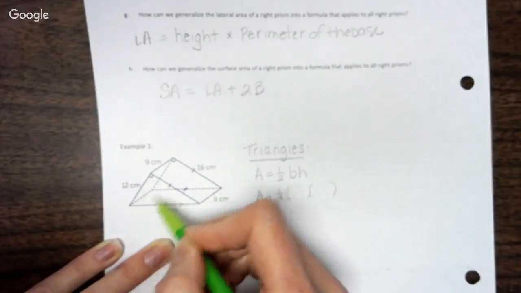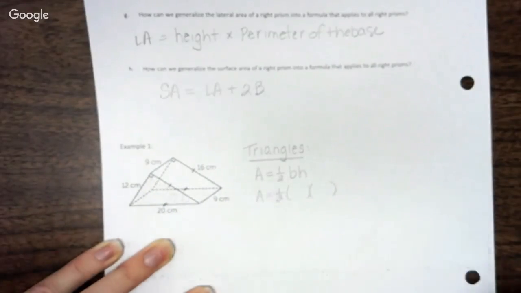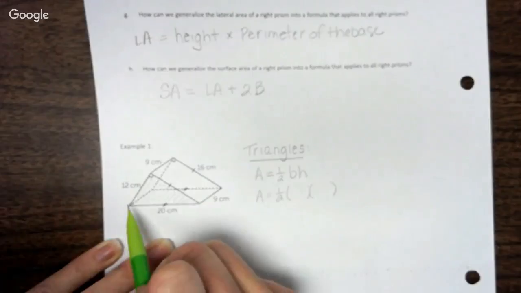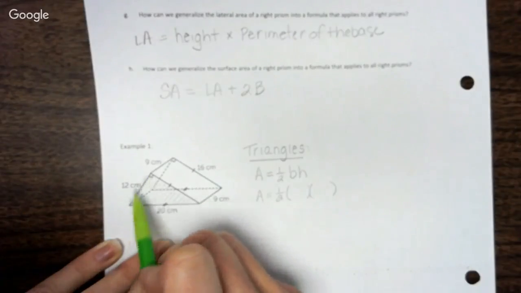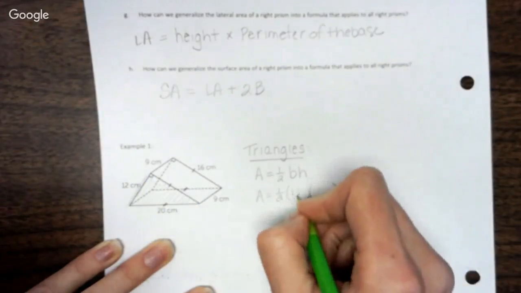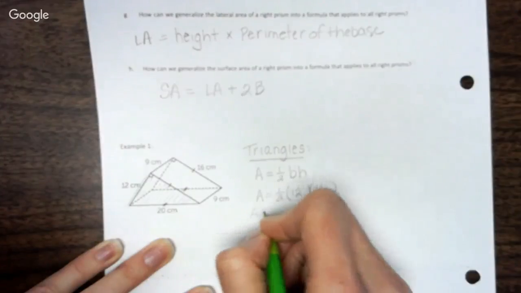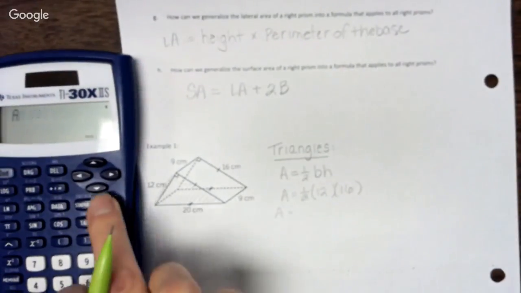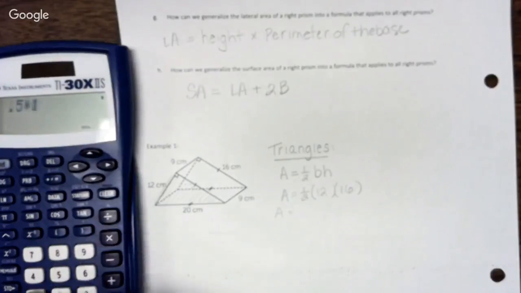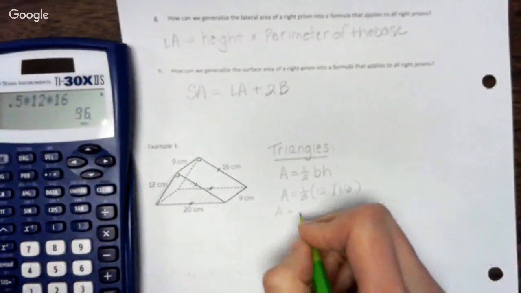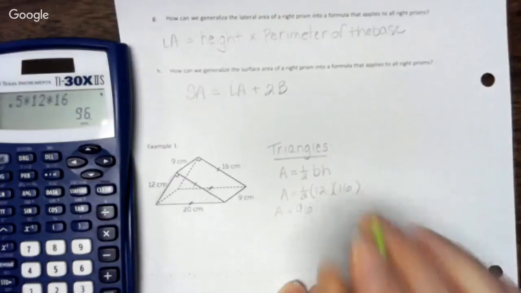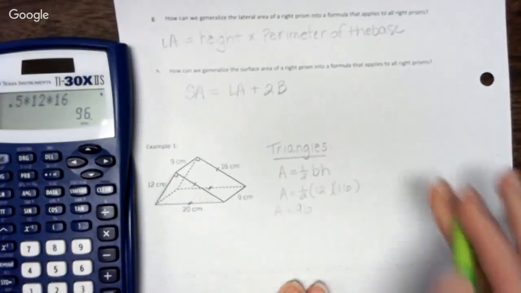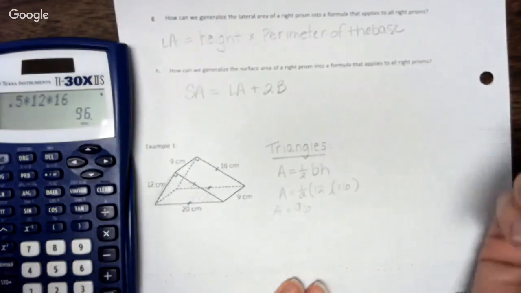Now I'm talking about this piece right here. The base and the height are the sides that form the right angle. So this would be a base, this would be the height. So I'm talking about 12 and 16. So bring my calculator into the screen here. We have 1/2 times 12 times 16, which is 96. I'm not going to multiply that by 2 quite yet.